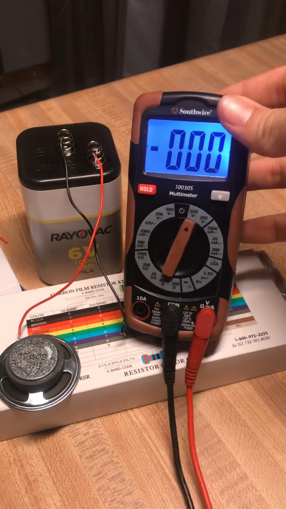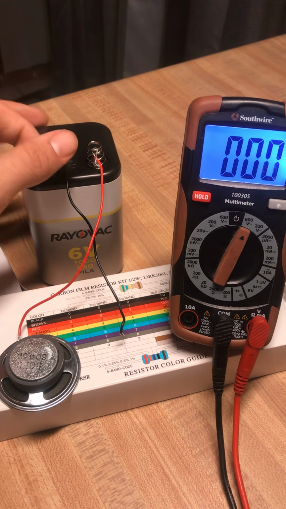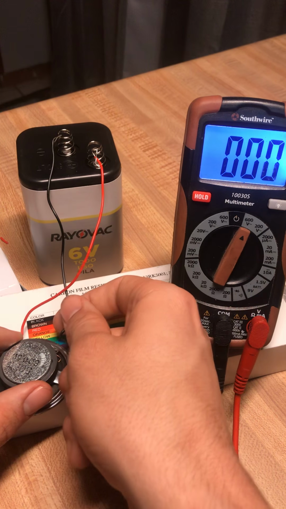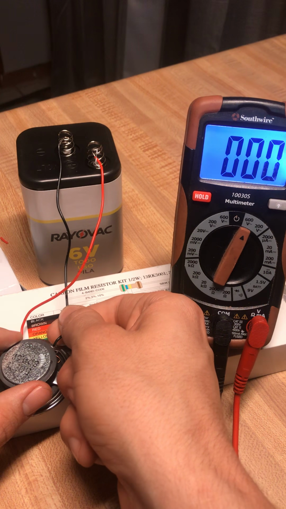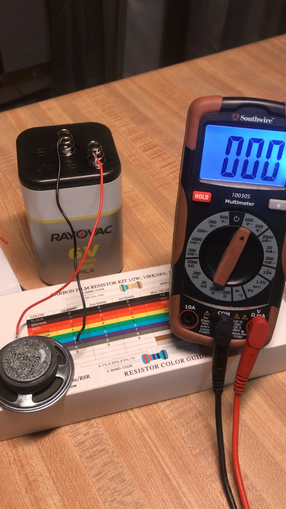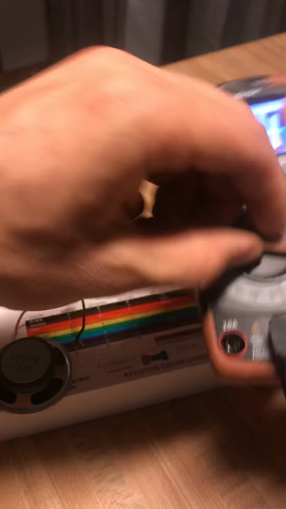So basically take this ground, and when it should be connected to the amplifier like this, making a sound, you would then use your leads. Let's switch over to 10 amps.